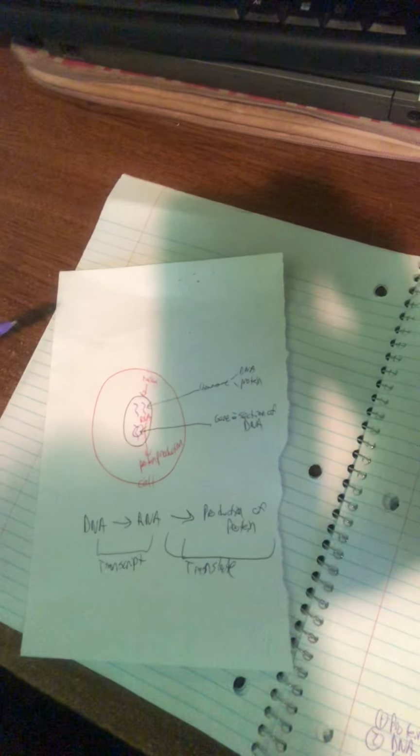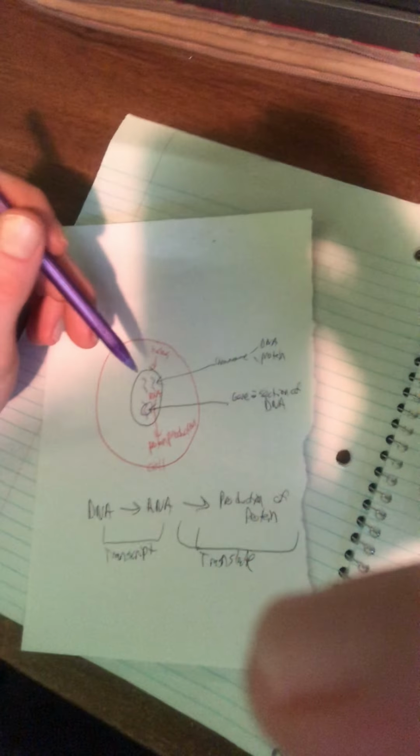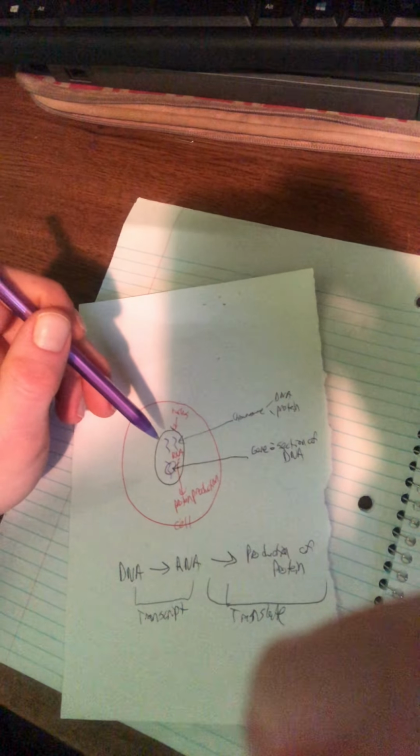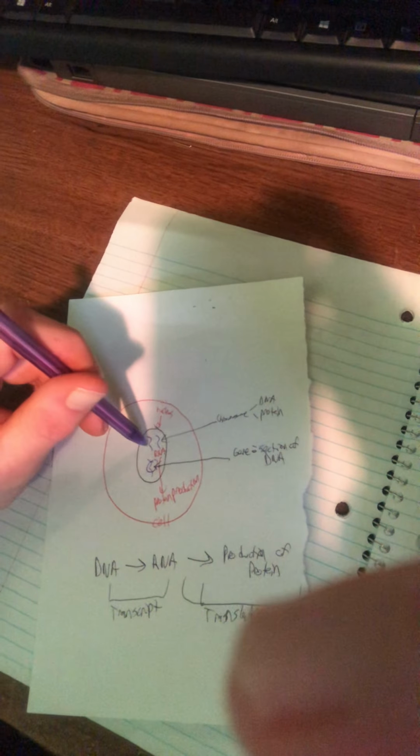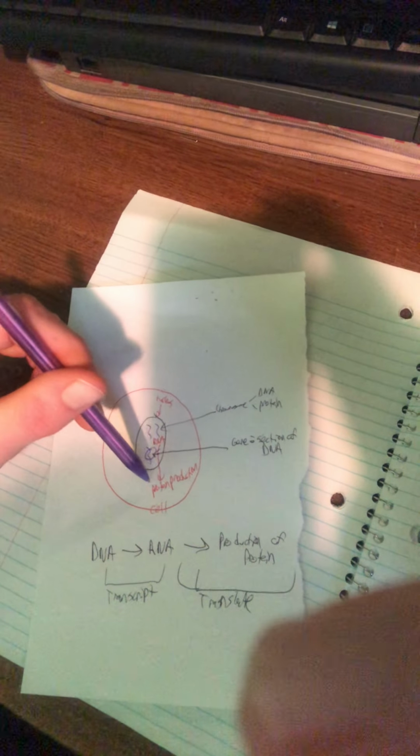So what happens is the nucleus contains the DNA. DNA is too large to leave the nucleus, but protein production happens outside of the nucleus. So inside of the cell, protein production occurs, but outside of the nucleus.